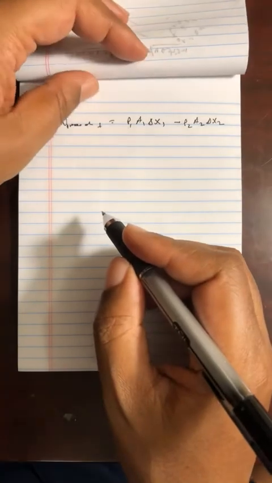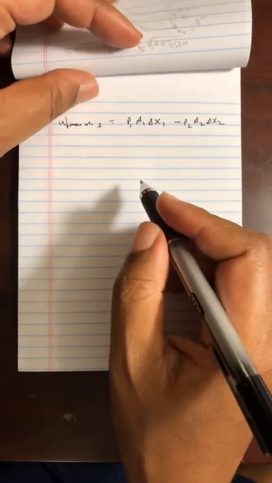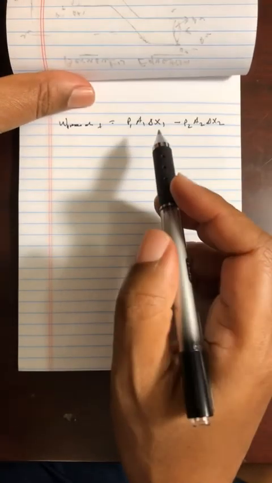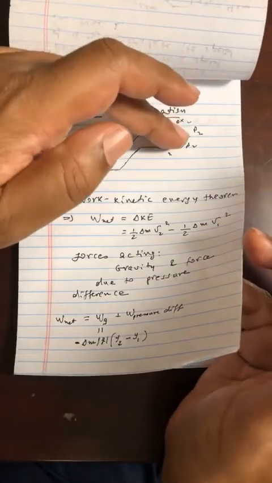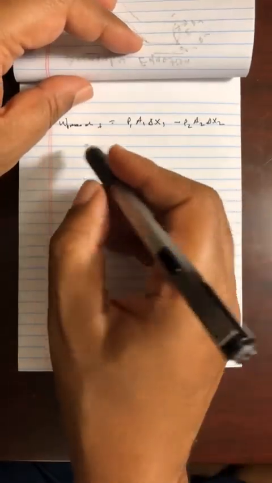But you see, A1 delta x1 and A2 delta x2 are the amount of fluid that enters and leaves in the same time interval, right?